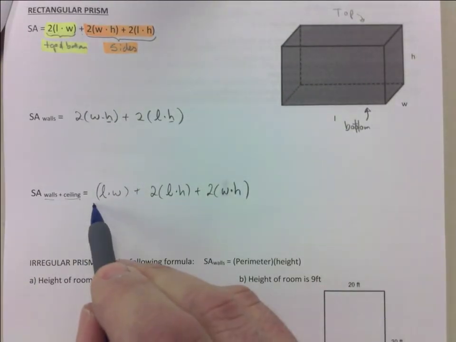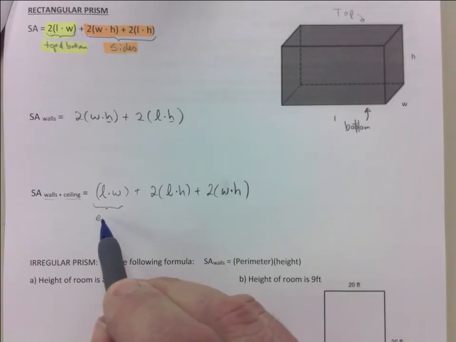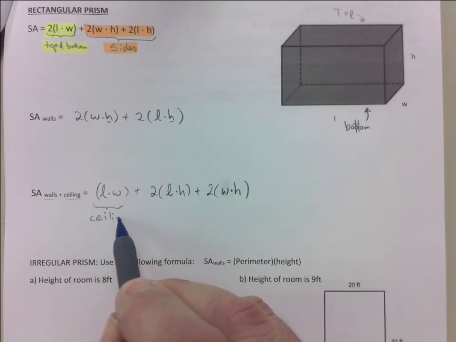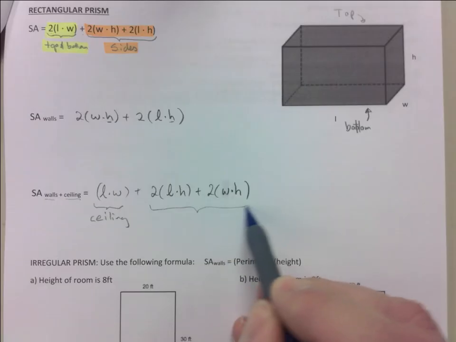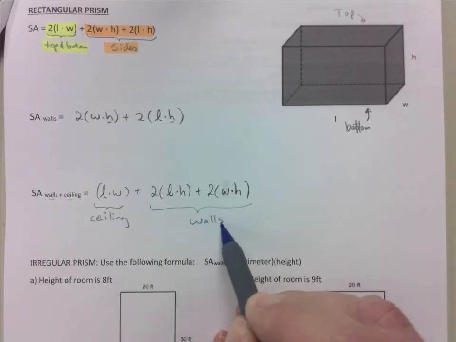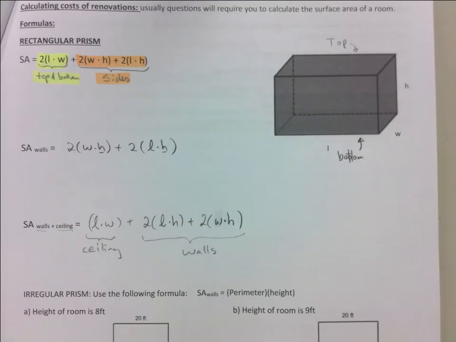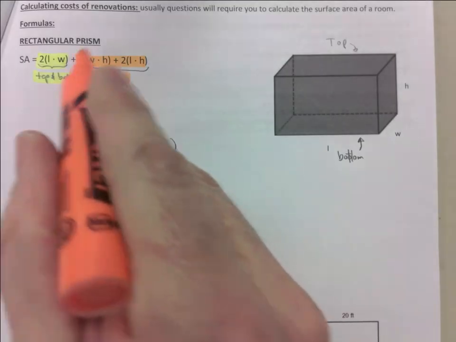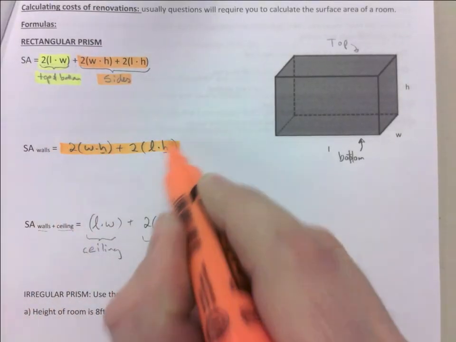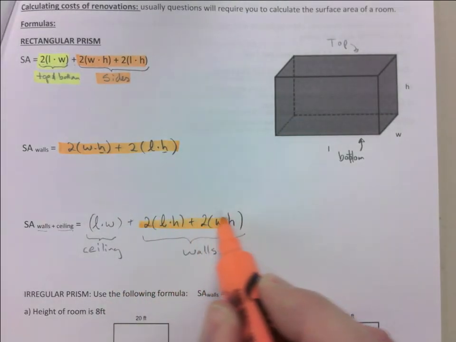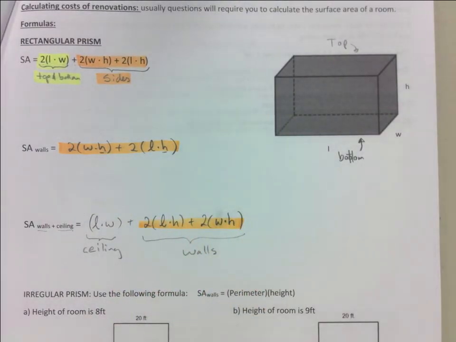And in this case, this would be the ceiling, and this would be the walls. And again, I think I'm going to stick with my color coding here. You're essentially, from the original formula, this, right, and this represents the walls.